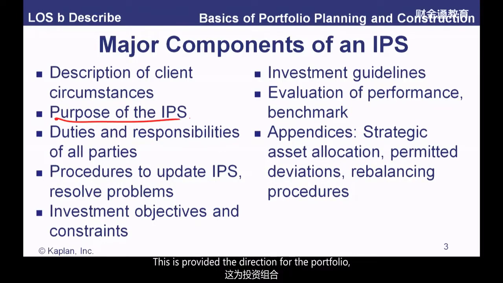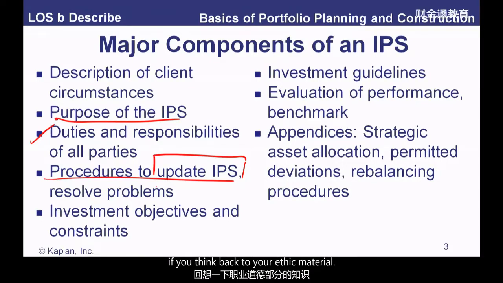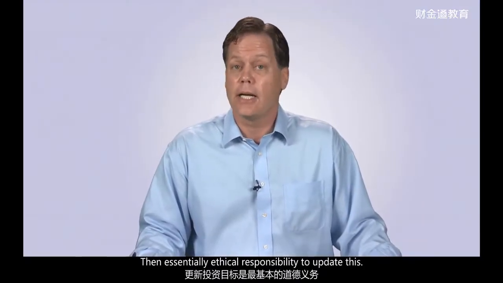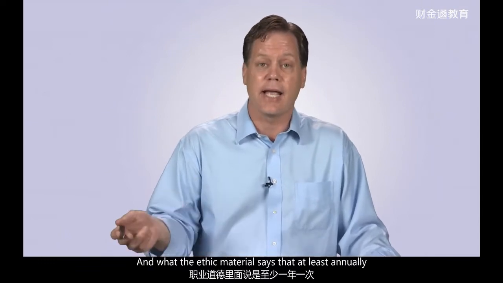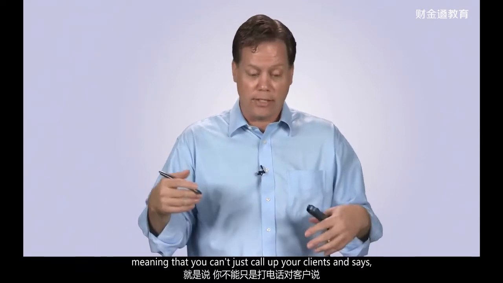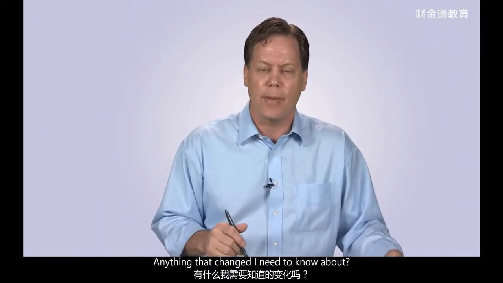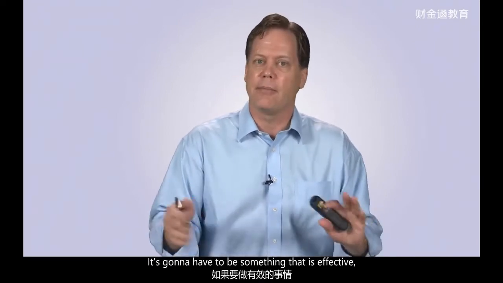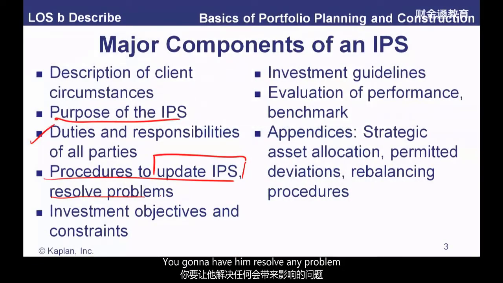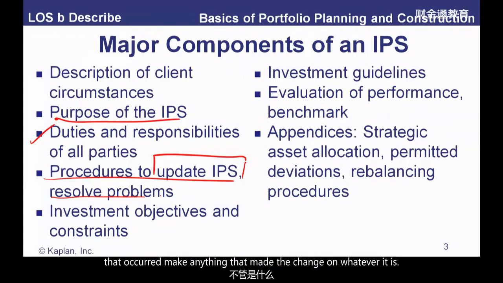It's going to give its stated purpose. This is to provide direction for the portfolio or the portfolio management process. It's going to describe the duties for all the parties that are involved. Also, this is going to have to be updated regularly. If you think back to your ethics material, it's essentially an ethical responsibility to update this. And what the ethics material says is at least annually, and that the update has to be effective, meaning that you can't just call up your client and say, hey, George, is everything going okay? Sure, wonderful, how are the kids? Anything changed I need to know about? Nope, well, good, we'll talk to you next year. That's not enough, right? It's got to be effective. You've got to attempt to resolve any problems that have occurred and make changes based on whatever it is, corporate succession, birth of a child for an individual, those types of things.